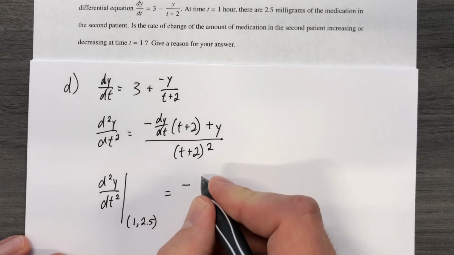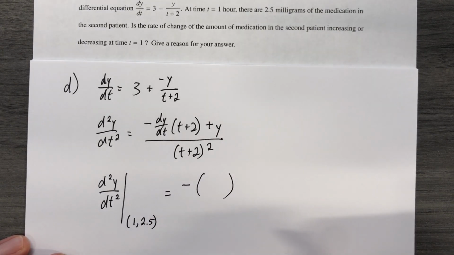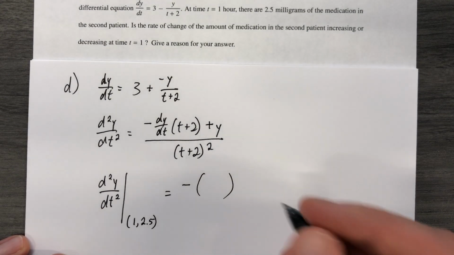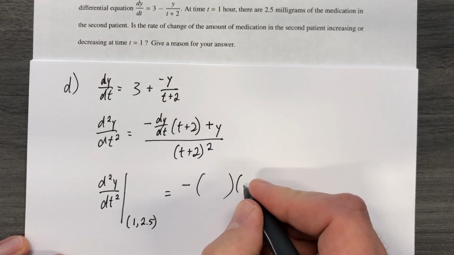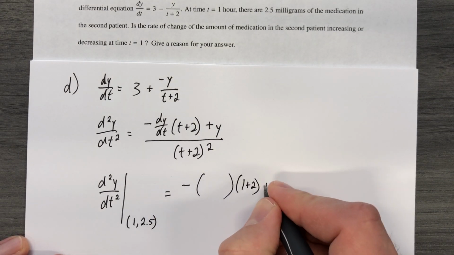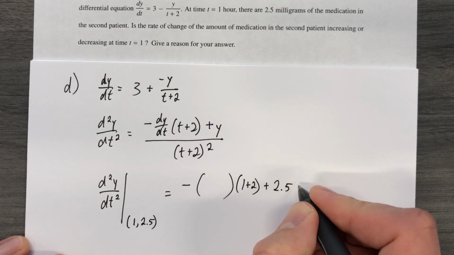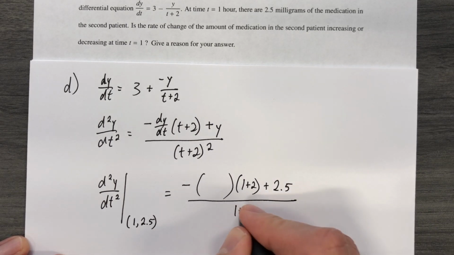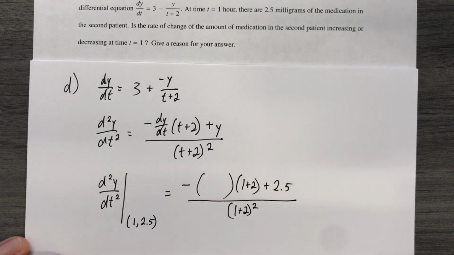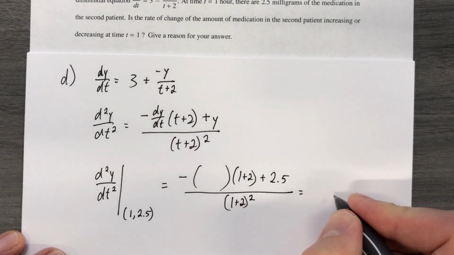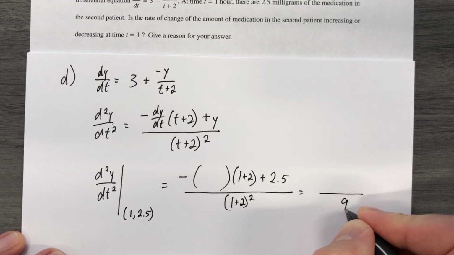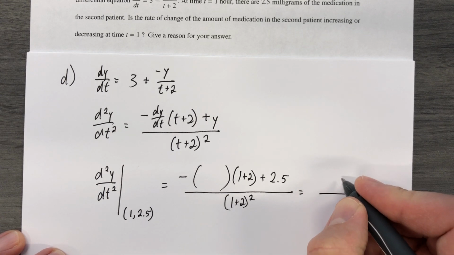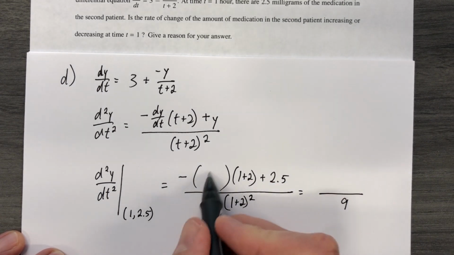So negative something dy/dt, I don't know what that is. We'll come back to him later. And then 1 plus 2 plus 2.5 over 1 plus 2, all squared. Feel free to do as much of that in your head as you would like, because clearly we're going to have something over 9, and then we're going to have a 3 and a 2.5. We still haven't figured out this, though.